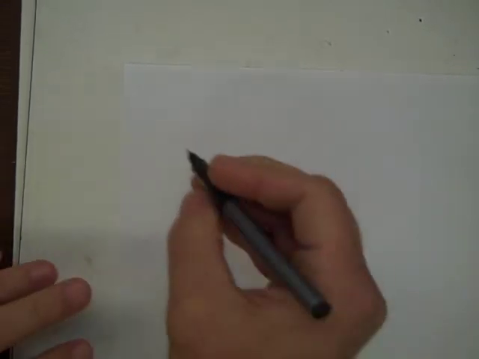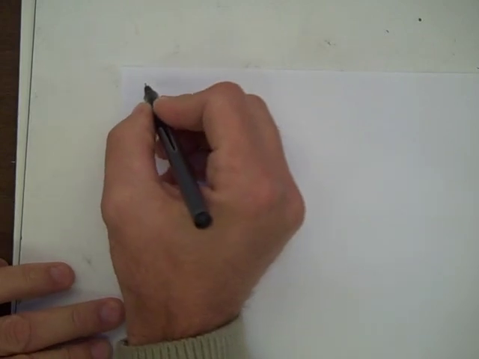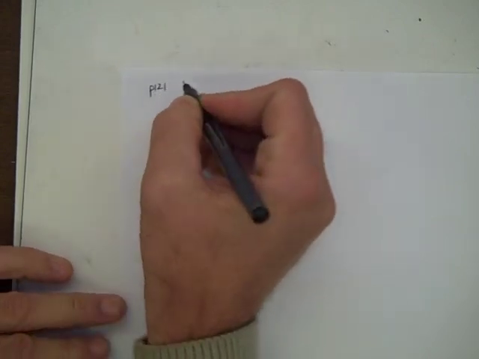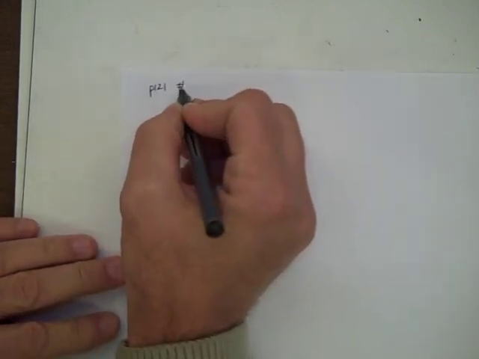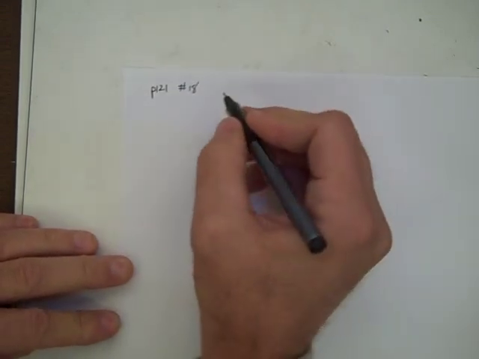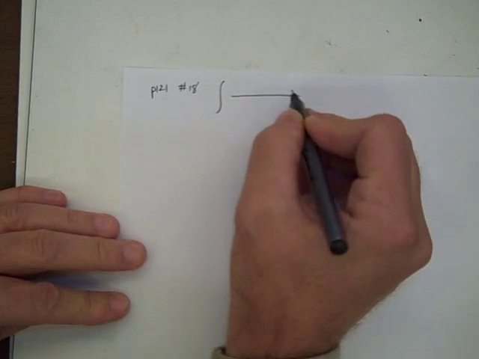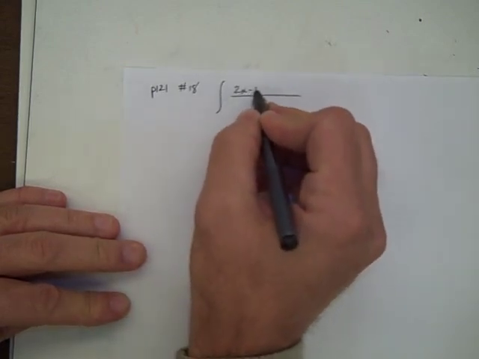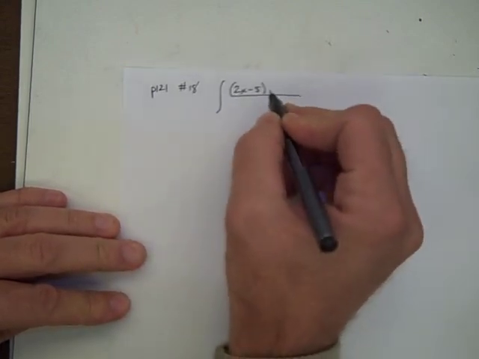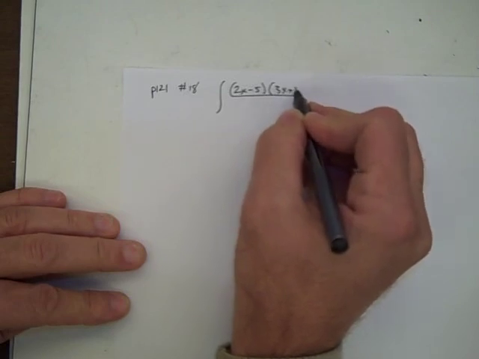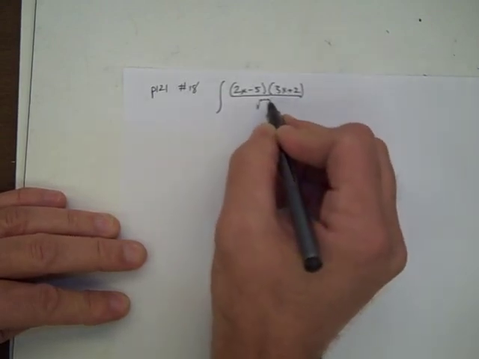Okay, we're back with another indefinite integration problem here. The problem is on page 121, number 18, and it looks like this. We are asked to find the integral of (2x minus 5) times (3x plus 2) over the square root of x.